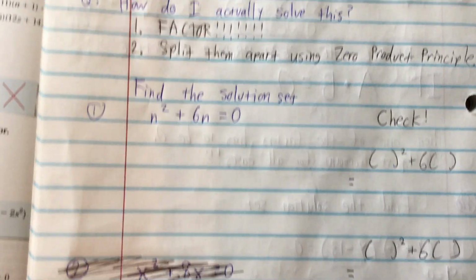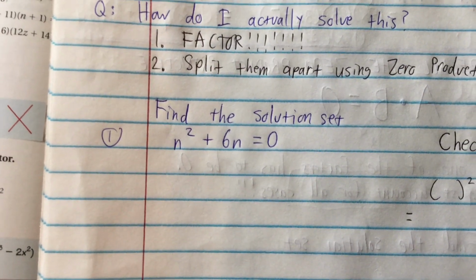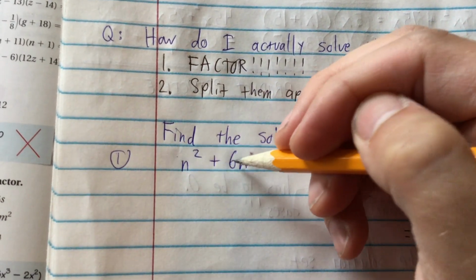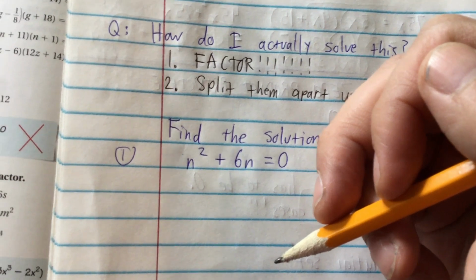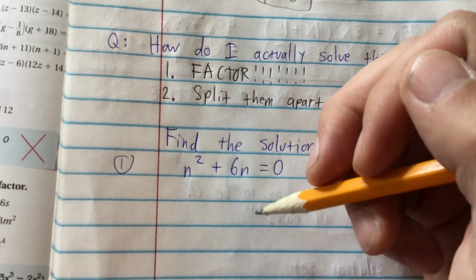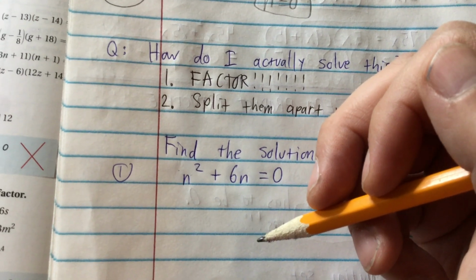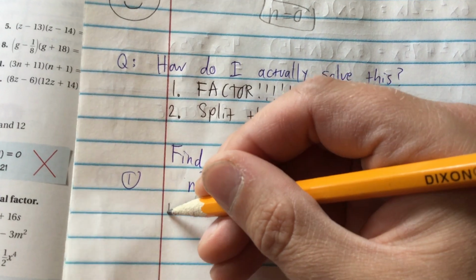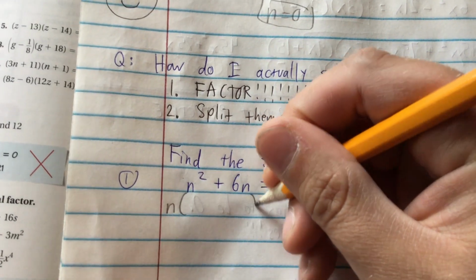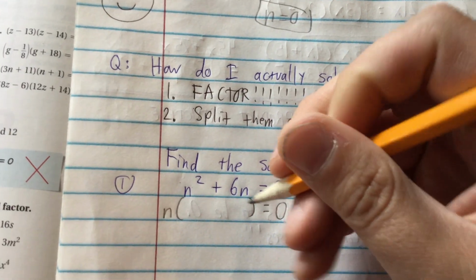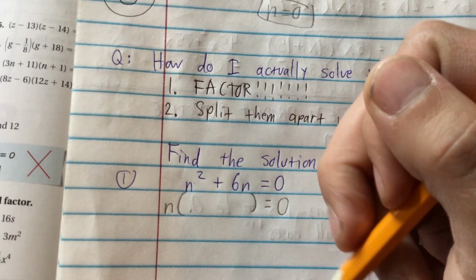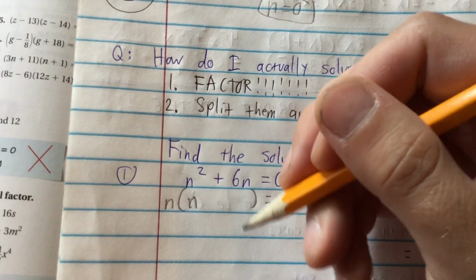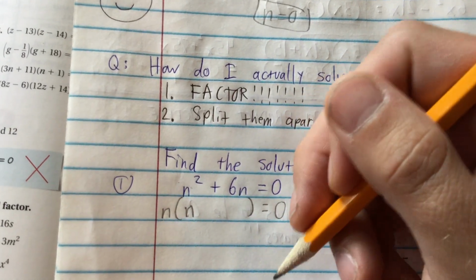So let's start with n squared plus 6n equals 0. How do I actually do this? Factor. What is the GCF of 1 and 6? It's just 1. I can't divide anything else besides 1. But do we have anything else in common? Yes. So I'm going to factor out n. N times what is n squared? N. N times n is n squared. N times what is positive 6n?